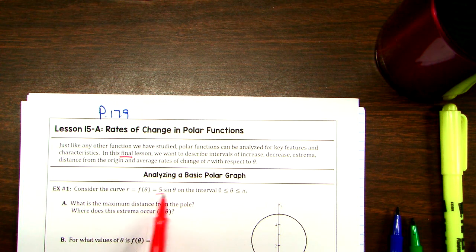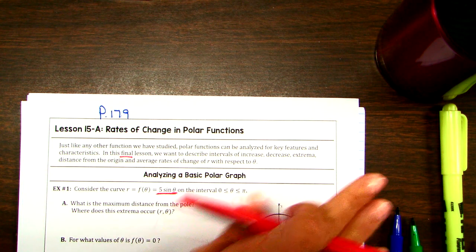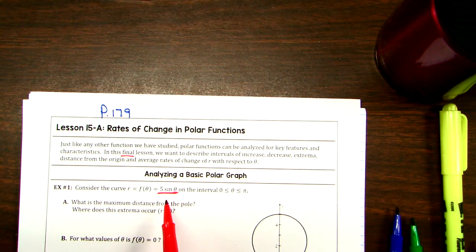If we consider this curve right here, we should be able to look at it without the graph and know that it's a circle. We should recognize that equation as a circle at this point. And sine is positive going up, and so we go out 5, this is 5, and we make our circle. We're also going to put it in our graphing calculator in a second.